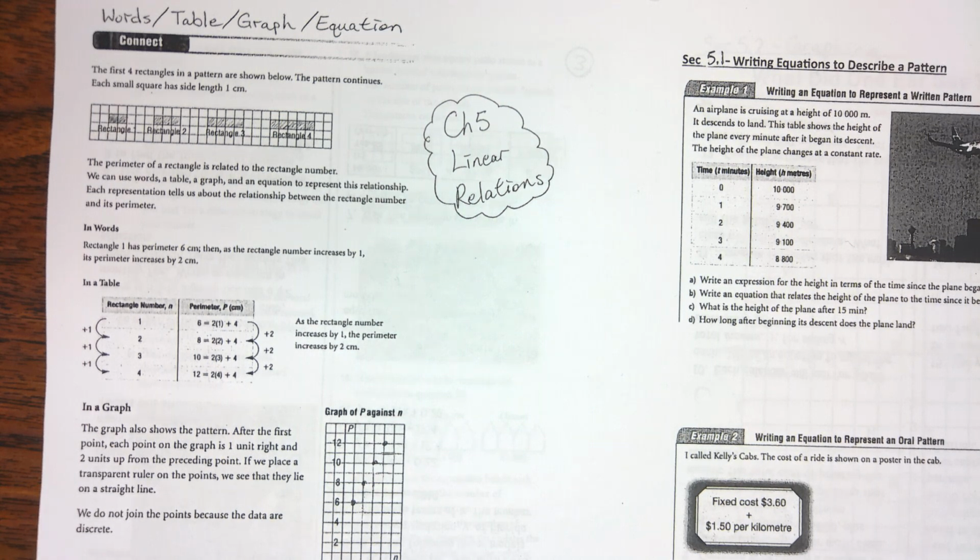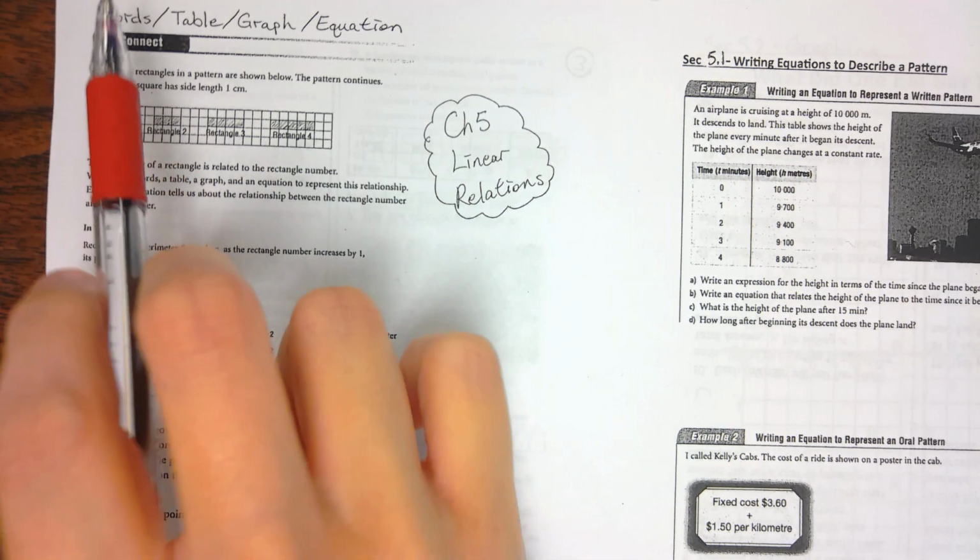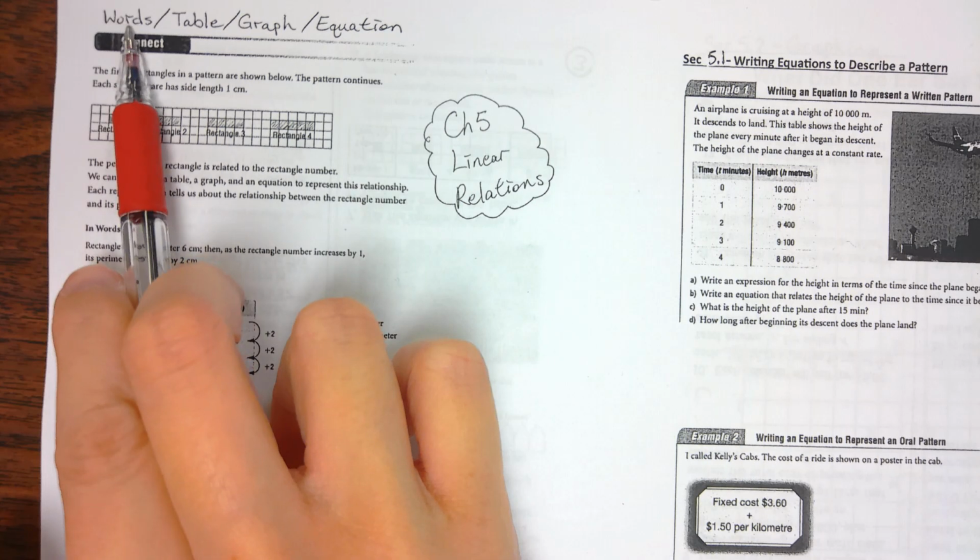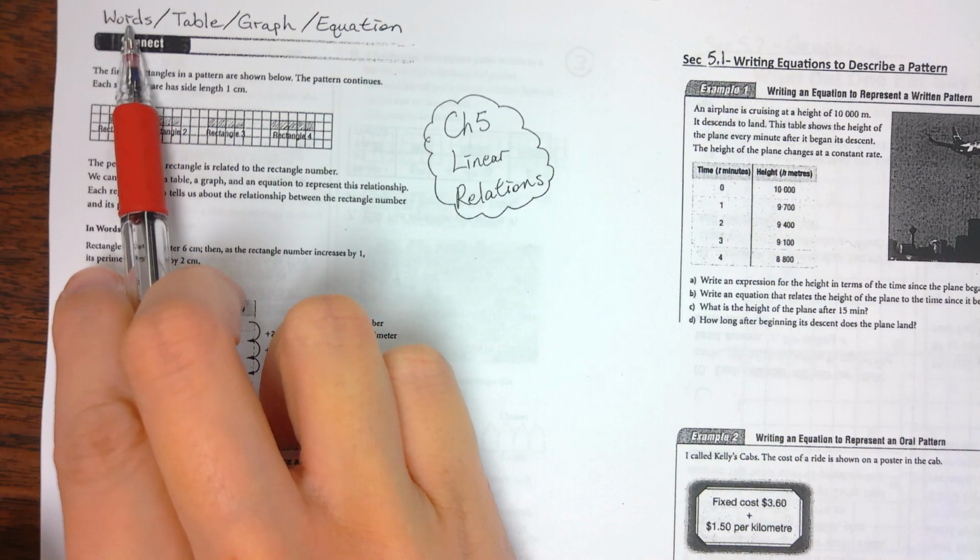Okay, so we are moving on to the linear relation unit, and because it's so big, it's basically chapters 5, 6, and 7. It's all about linear relations and equations and all of that. So you'll have to know how to create an equation given words.